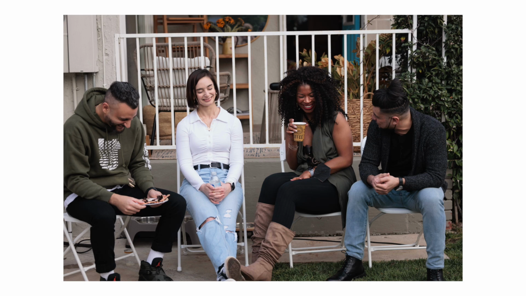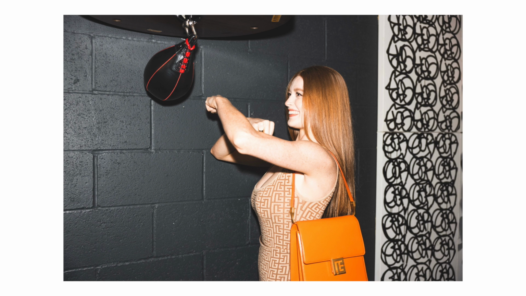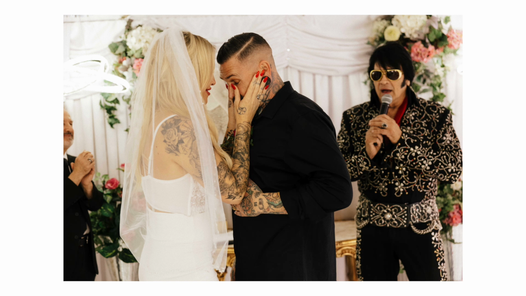So let's jump in with the first one, which is probably the hardest to master, and this is the Candid. The Candid is one where you're shooting somebody without them knowing that you're there. You're catching them in a moment. You're trying to make it look like they're having a good time or they're having an emotional moment. You're telling the story based on what their actions are.